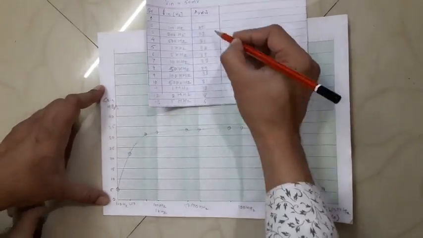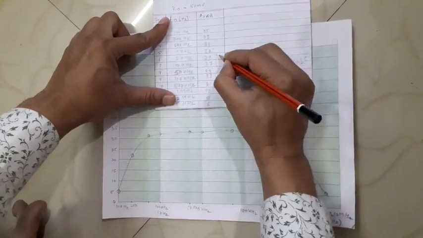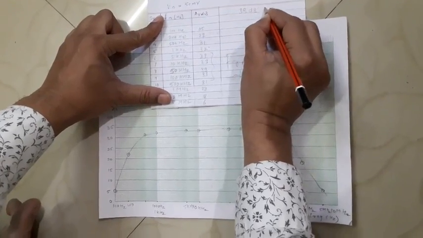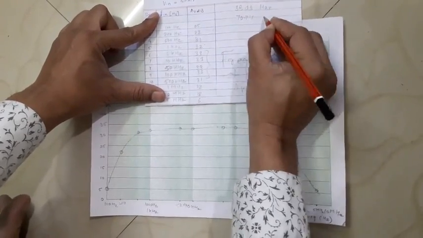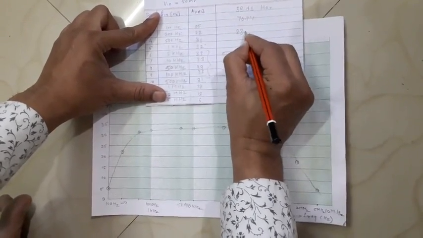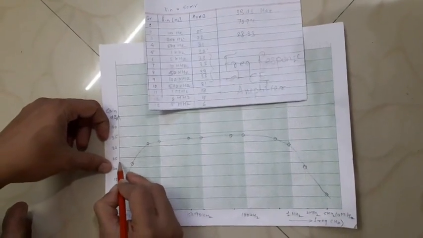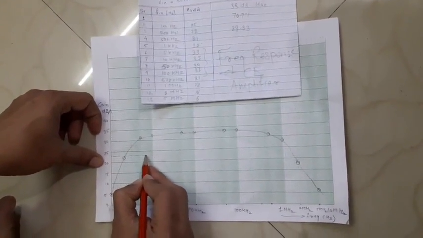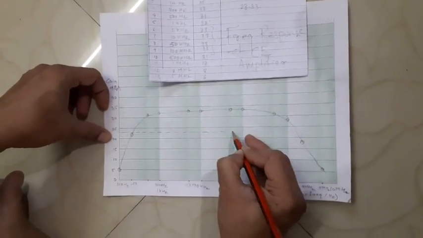Now, if you take the maximum value, I assume 33 dB is the maximum value. If I calculate 70.7% of it, it comes to about 23.33. So I will mark one simple dotted line at 23.33, or about 23. So I get this dotted line at 23.